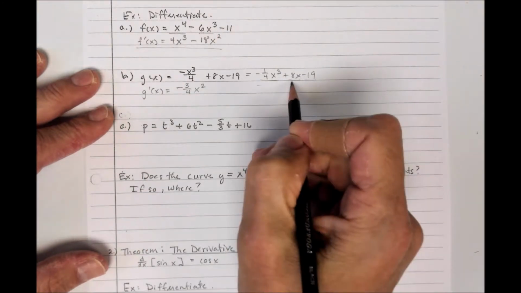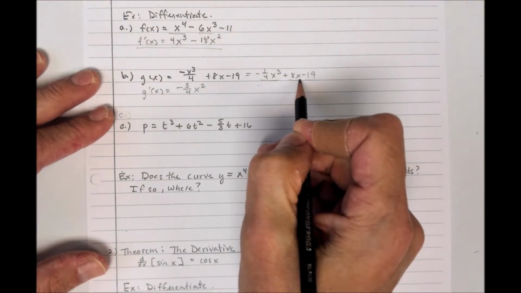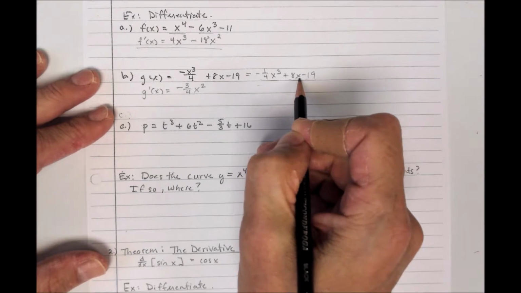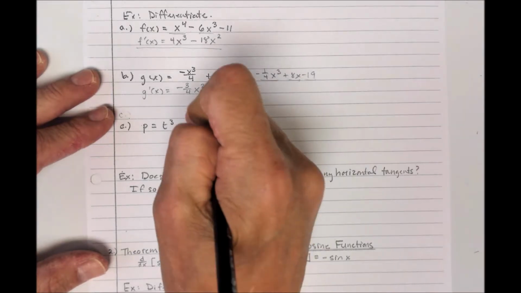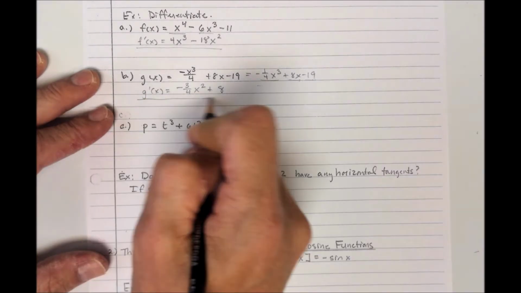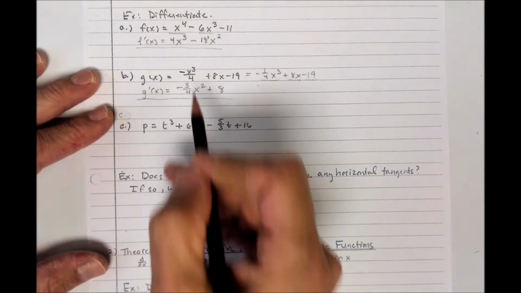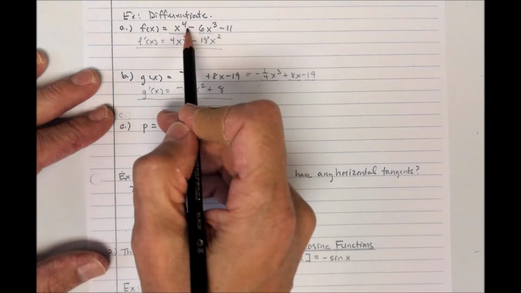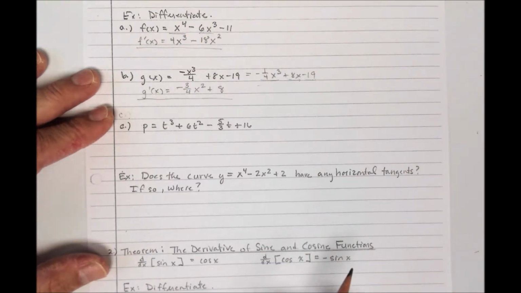The derivative of x is 1. So the scalar times this would be 8 times 1. So this is going to be plus 8. And of course, the minus 19 is a constant. The derivative of minus 19 is 0. And there's my answer. Look at that exponent of 3. Look at that exponent of 4 there. Can you imagine doing this one by definition?